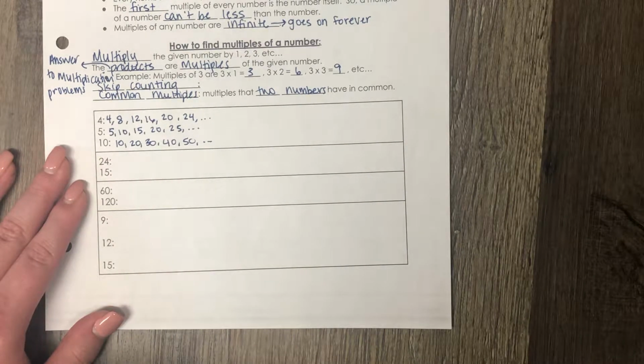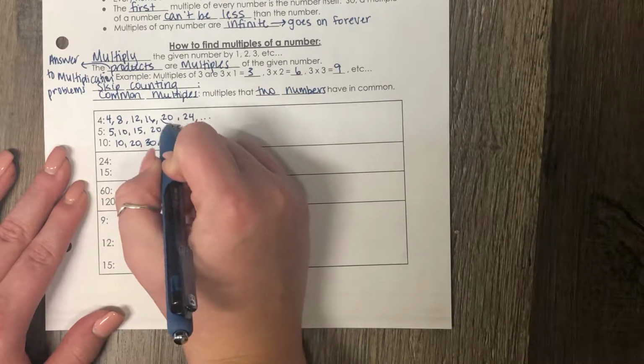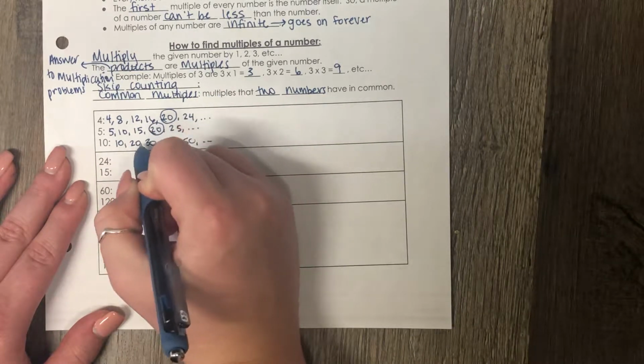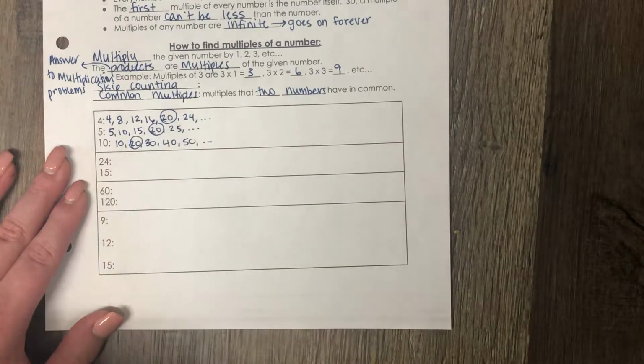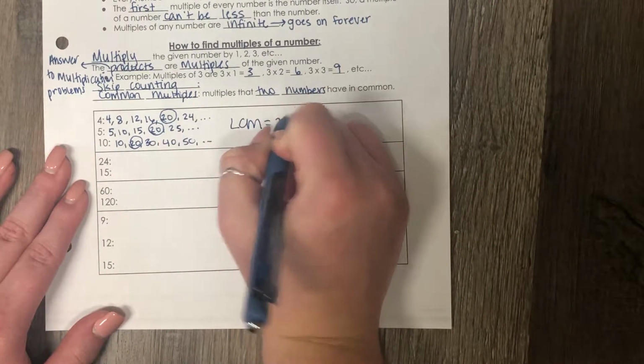So now I'm looking for common multiples. So out of these numbers, which ones do they have in common? Well, with all three sets of numbers, I see 20. Is there any number smaller than 20 or any other number in common that we see? I don't. So that means that my LCM is 20.